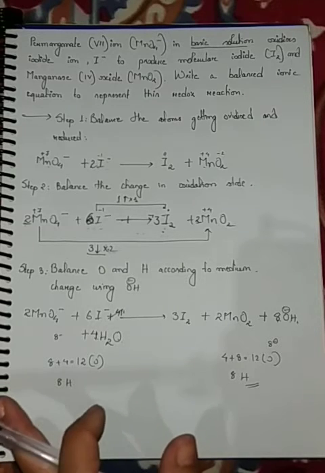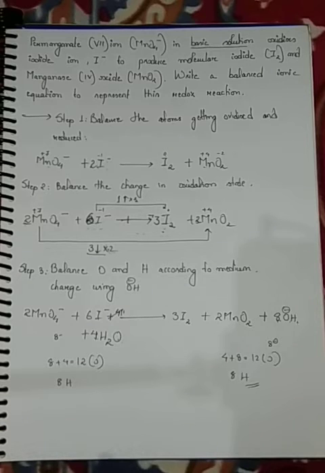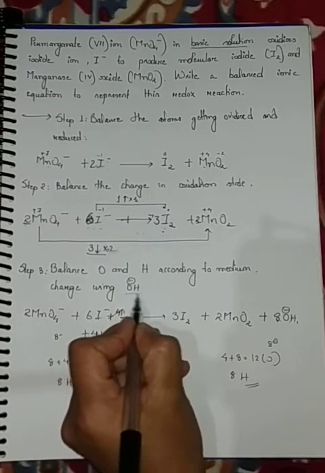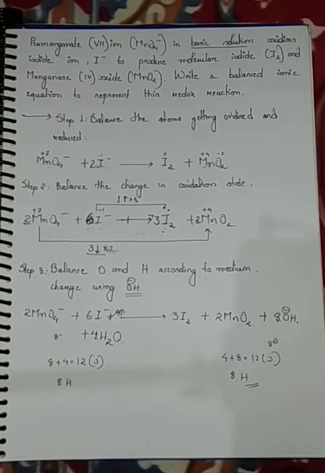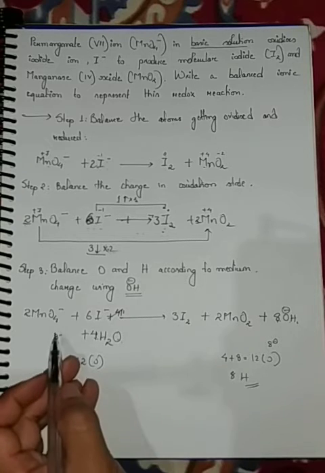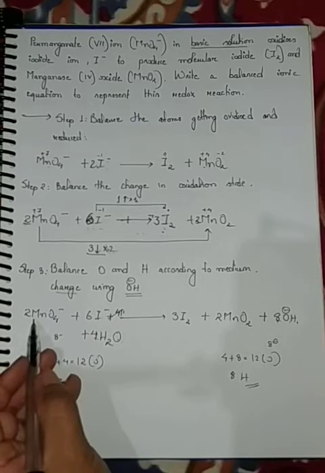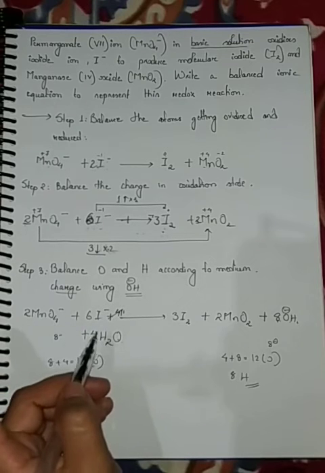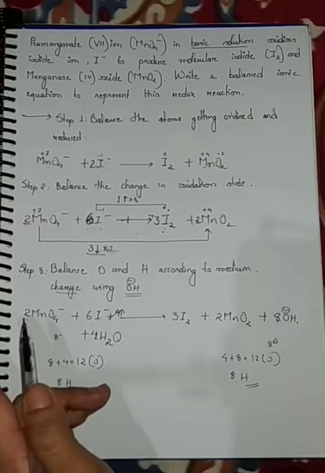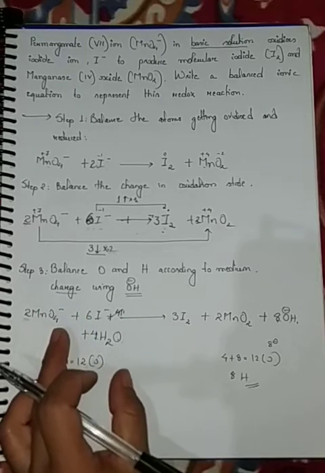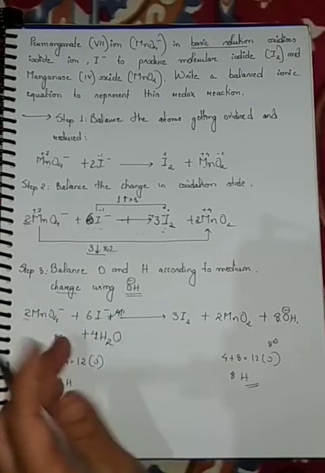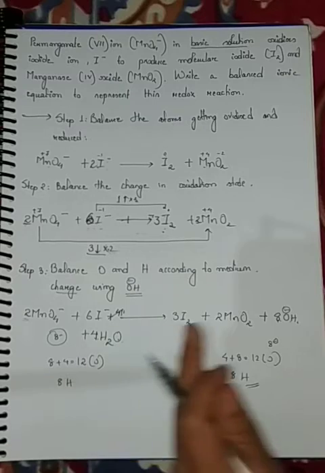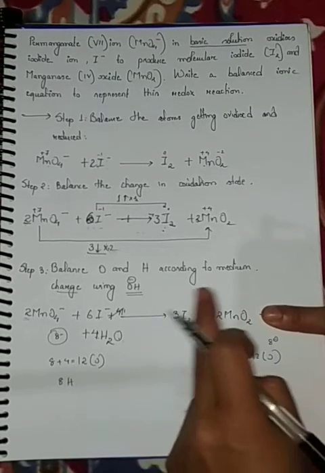Now according to the medium, we will be balancing the total number of oxygen and hydrogen atoms. Since our question is a basic medium, we will be using the help of hydroxyl ions. Now calculate the charge first. For every permanganate ion, we have 1 negative charge. So for 2 permanganate ions, we will have 2 negative charges. 2 negative charges plus 6 negative charges is 8 negative charges on this side. So this side we don't have any charges.